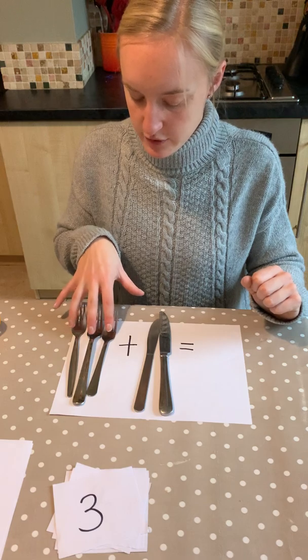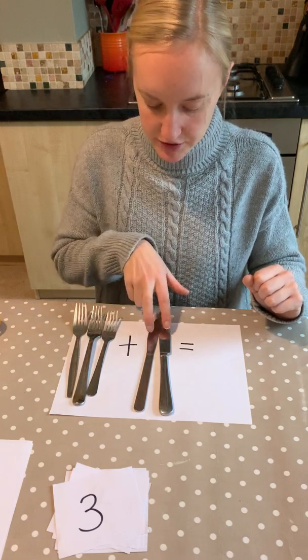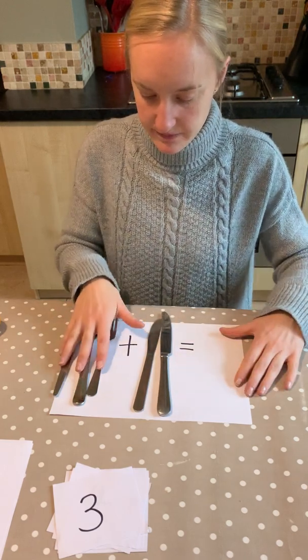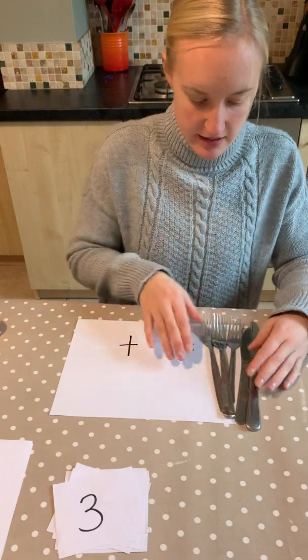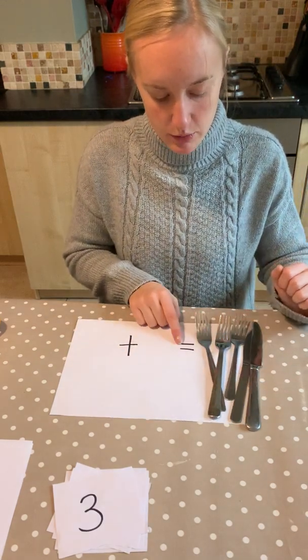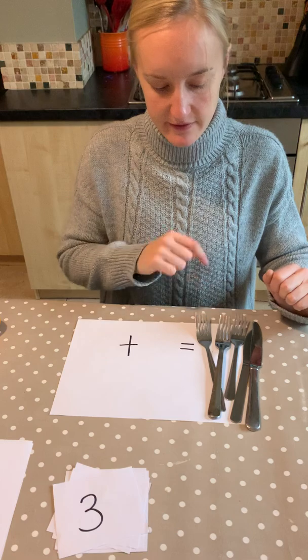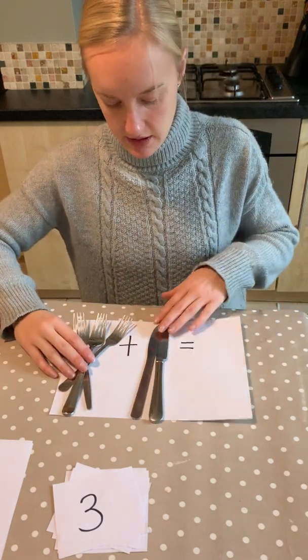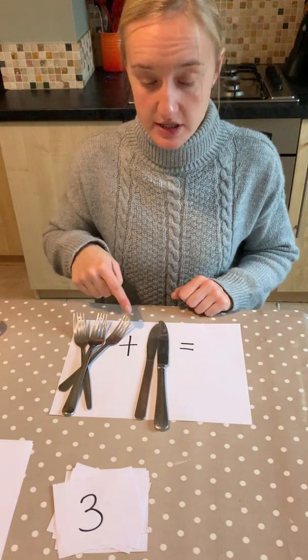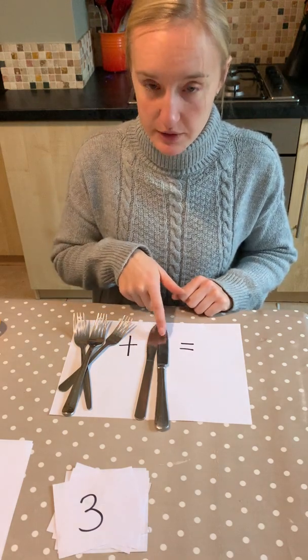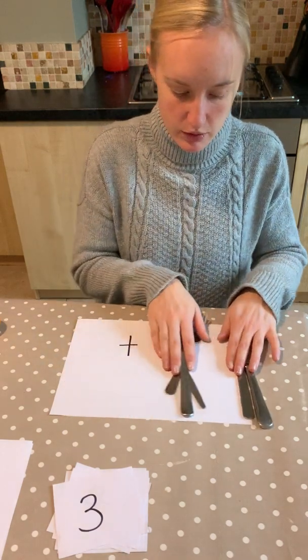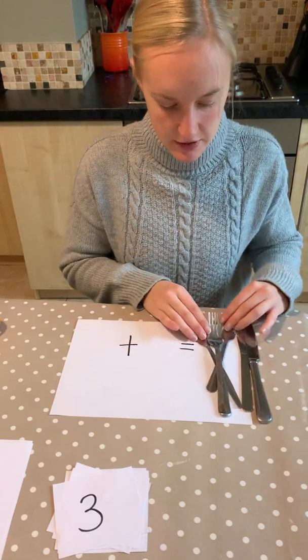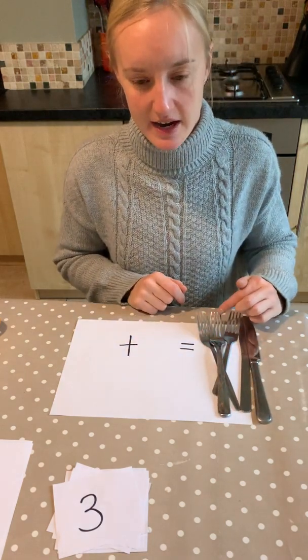So I've got 3 forks here plus 2 knives here, and together they make my whole, my equal amount, which is 5. So I'll show you that again. I've got 3 forks here plus 2 knives, and my equal amount that totals to is 5.